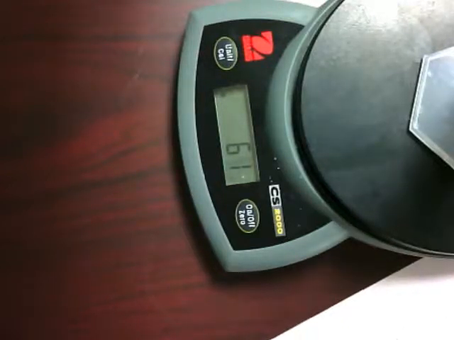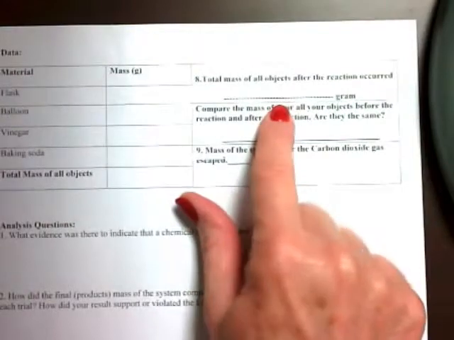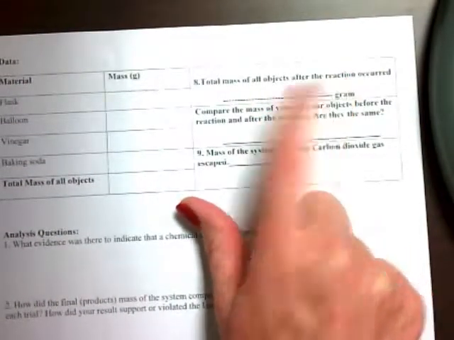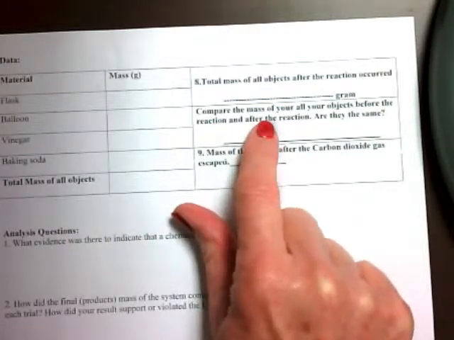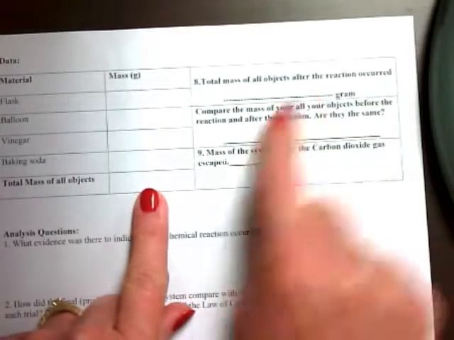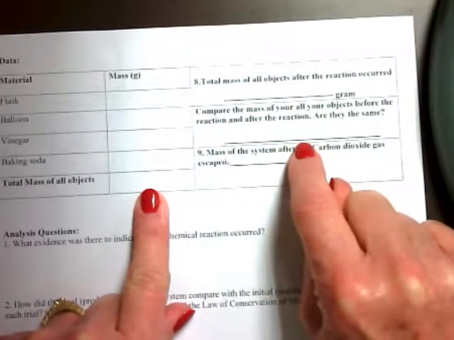Now your question, first of all, let's record that. So you would record that 61 grams right here, the total mass of all the objects after the reaction. Now compare the mass of all your objects before the reaction and after. So you want to compare this number to this number. Are they the same? Yes or no?